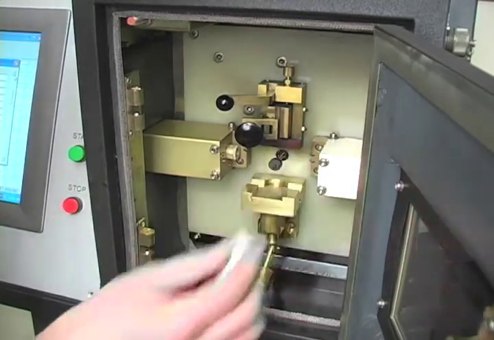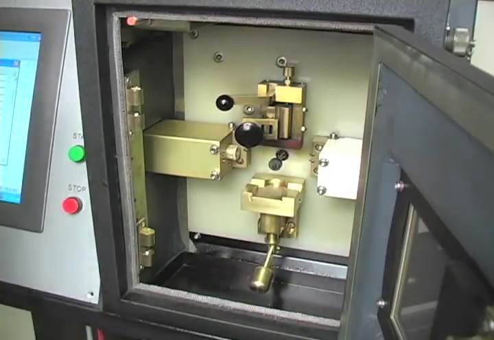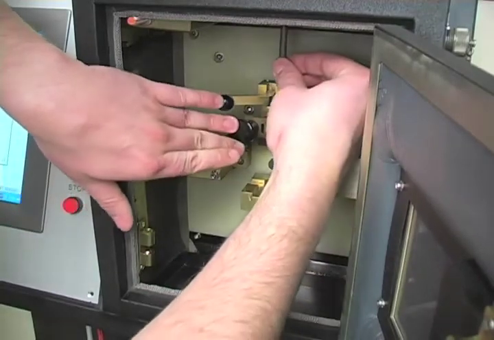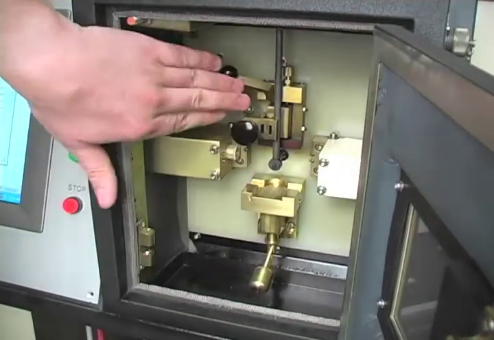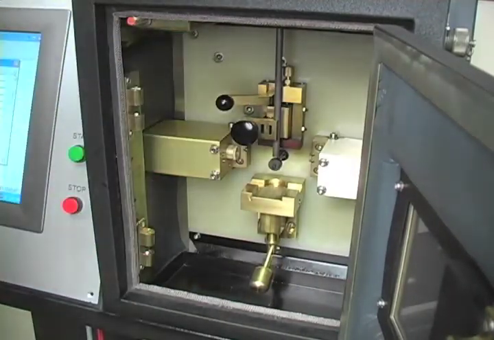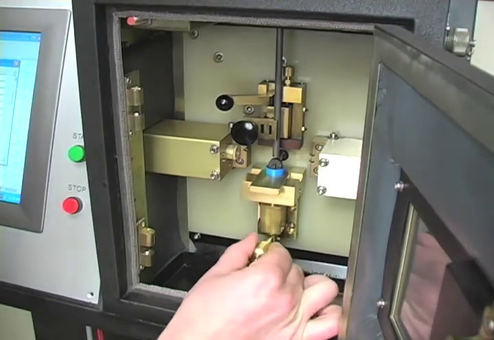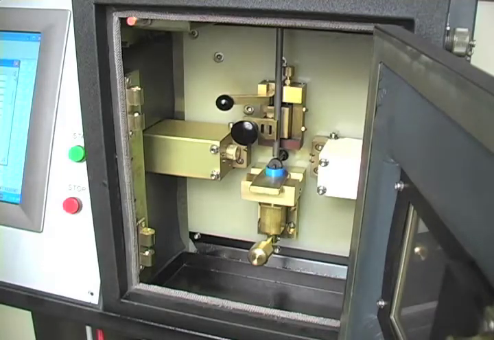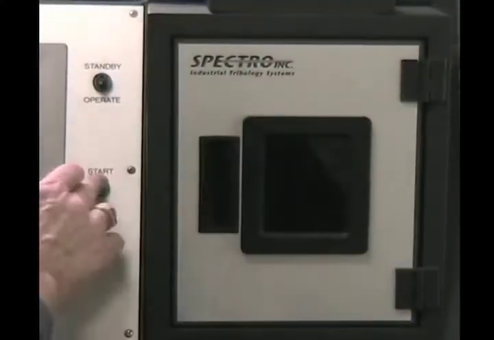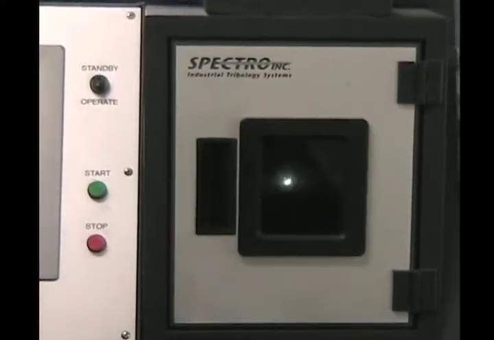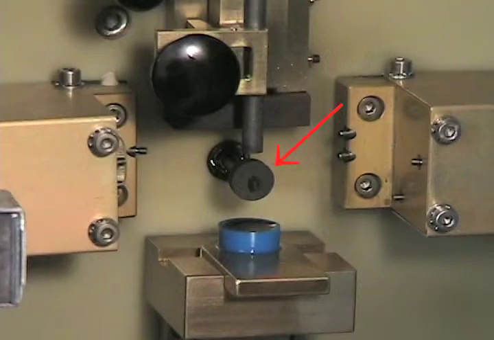To run a test, the rod and disc are placed in the sample stand, and the gap is set. A sample of 2 milliliters that requires no preparation is placed on the table, which is then raised so the disc electrode located on the shaft is partially immersed in the sample. Once the start button is pressed, the disc electrode rotates on the shaft and carries the sample into a gap formed by the two electrodes.